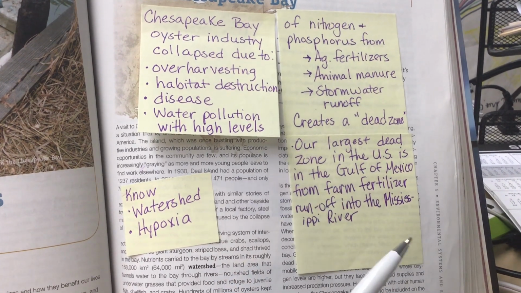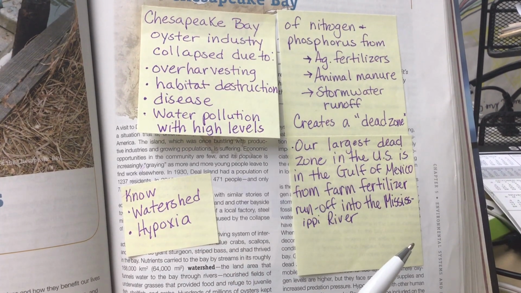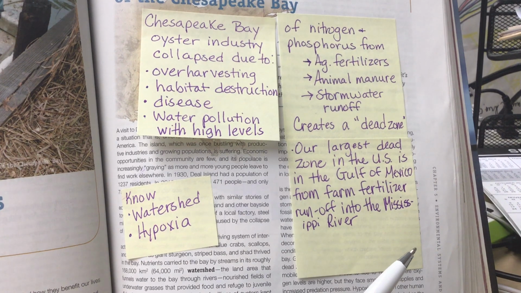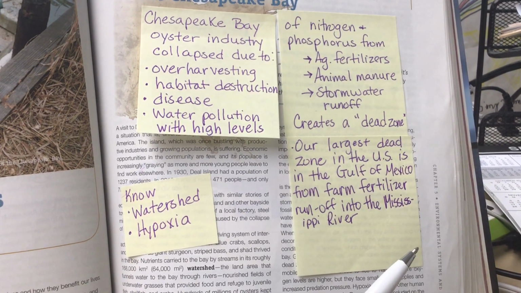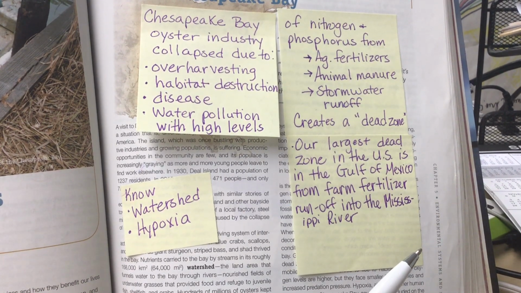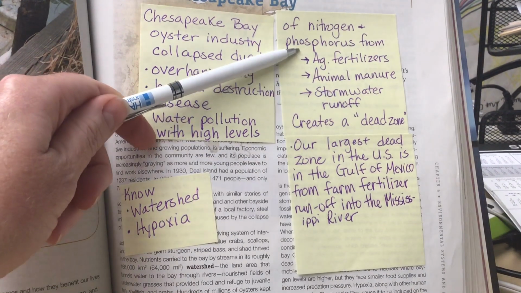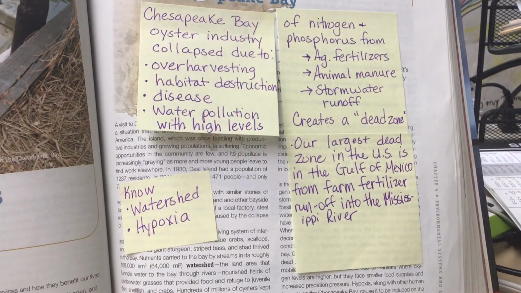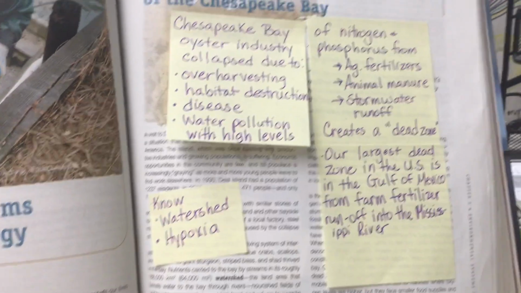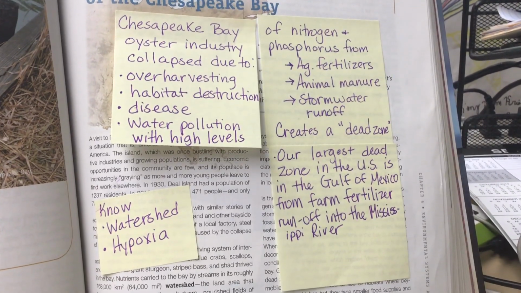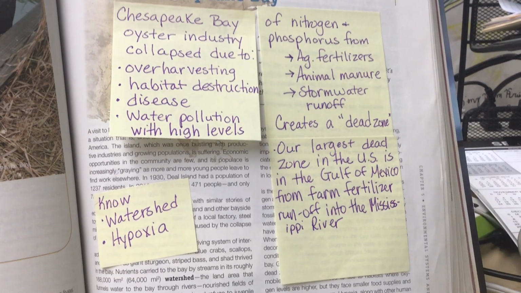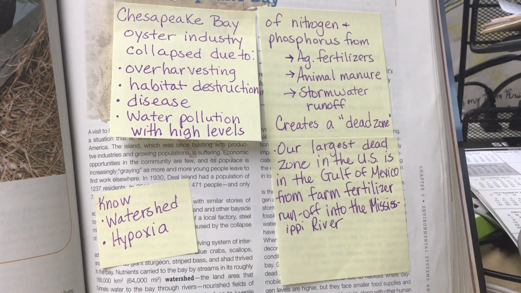One common AP question is, where do excess nutrients come from in water? And these are the three main sources of excess nutrients. There's a process called eutrophication, which creates a dead zone from excess fertilizers.